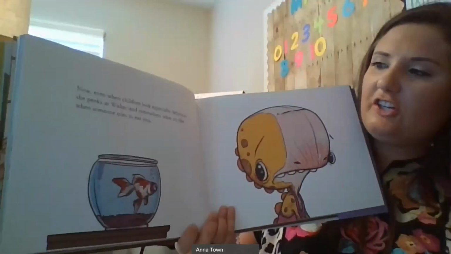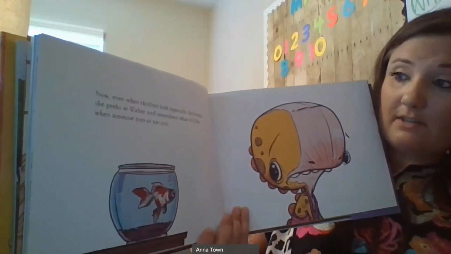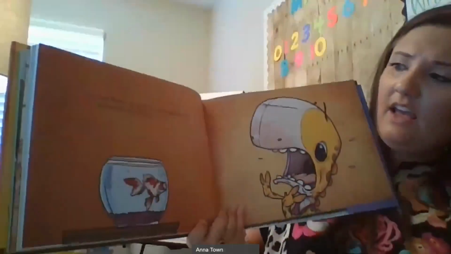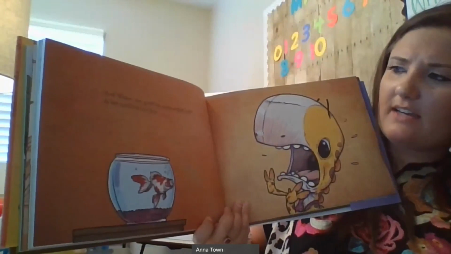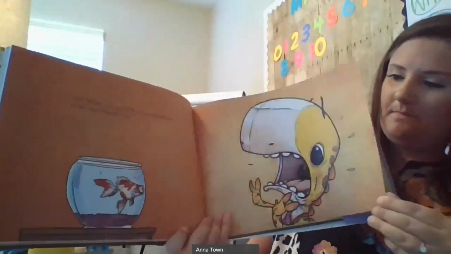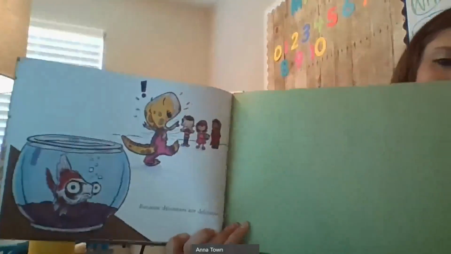Now, even when children look especially delicious, she peeks at Walter and remembers what it's like when someone tries to eat you. And Walter the goldfish stares right back at her and licks his lips. Because dinosaurs are delicious.